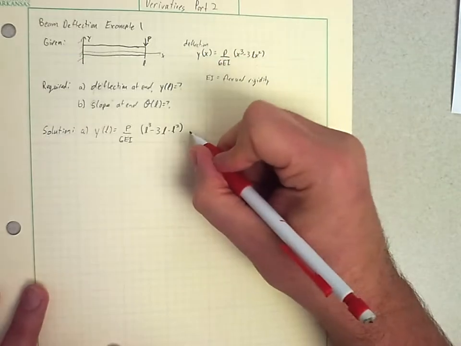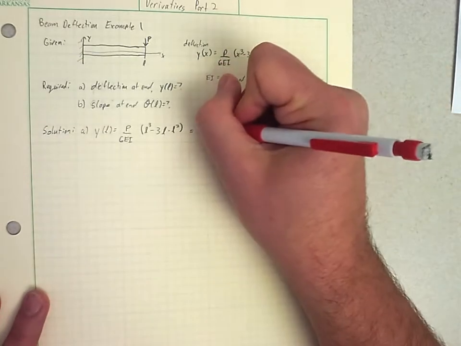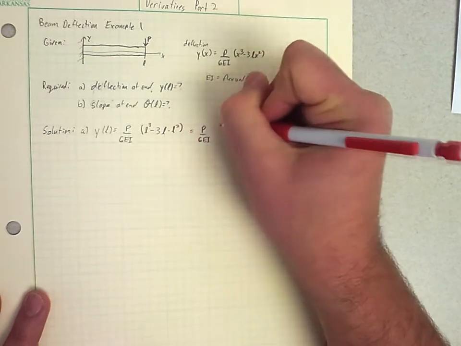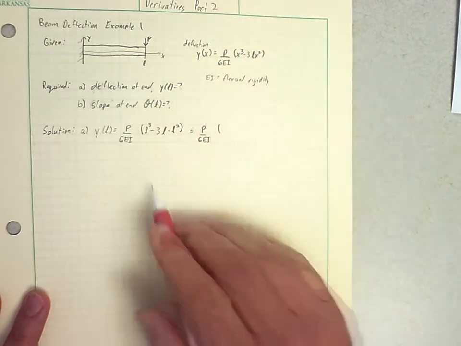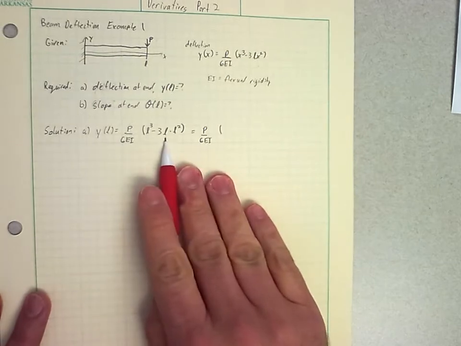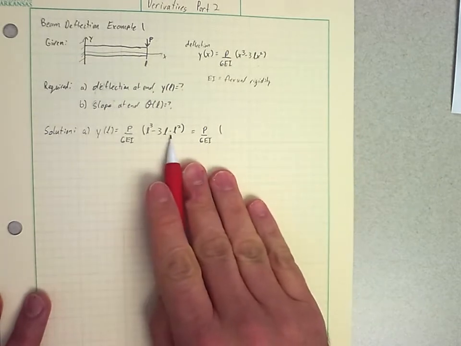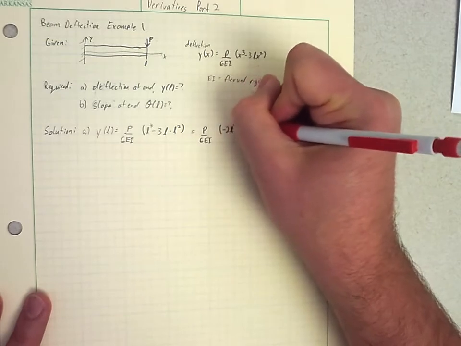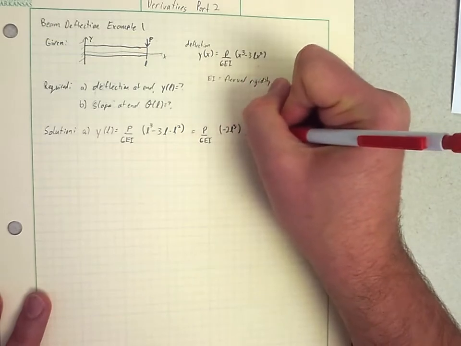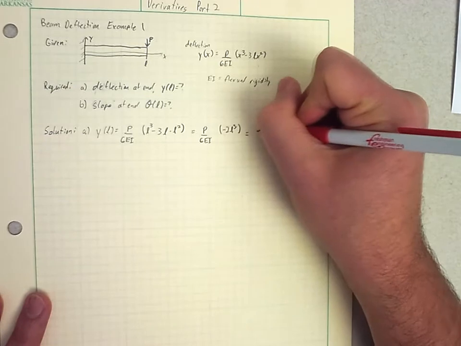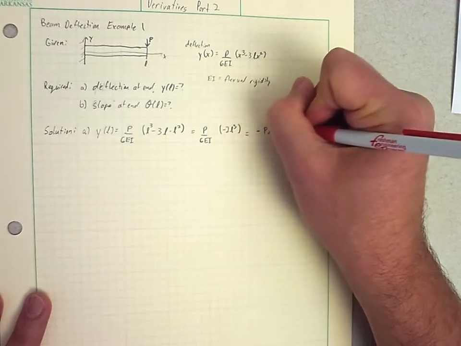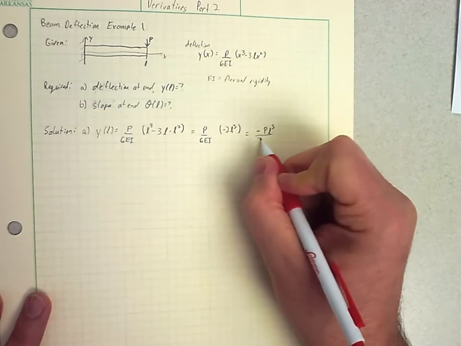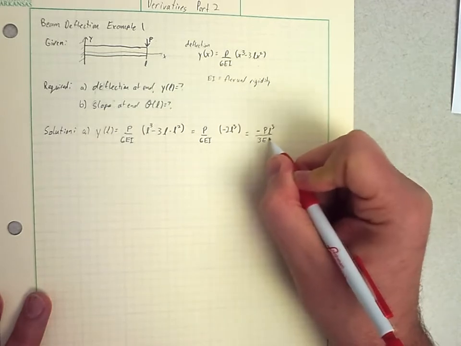We know that the first part of that is going to stay the same. It's still going to be P over 6 E times I. Inside the expression, we get L cubed. When I multiply that together, I get negative 3 L cubed, so I end up with negative 2 L cubed. And so if I simplify that a little bit, I get negative P times L cubed divided by 3 EI.